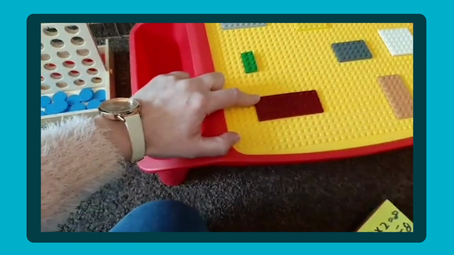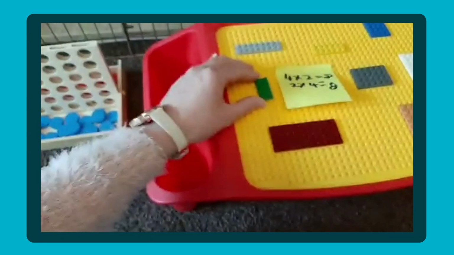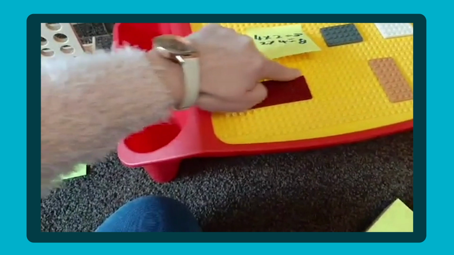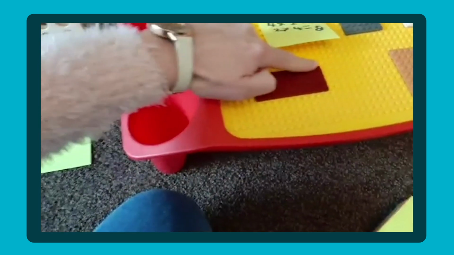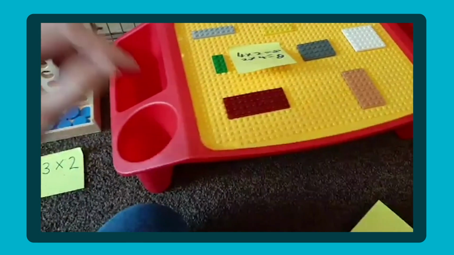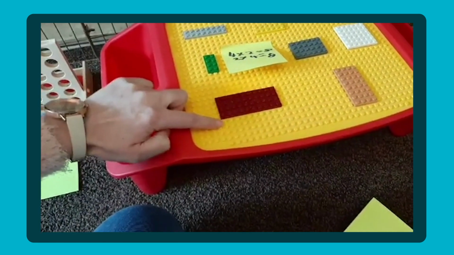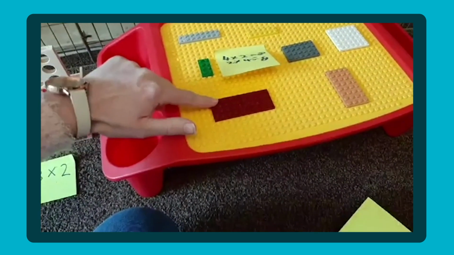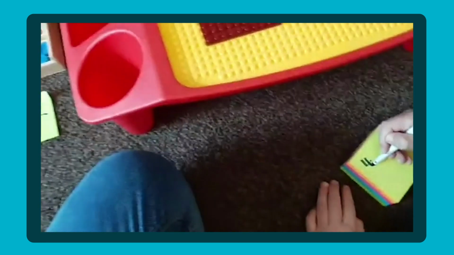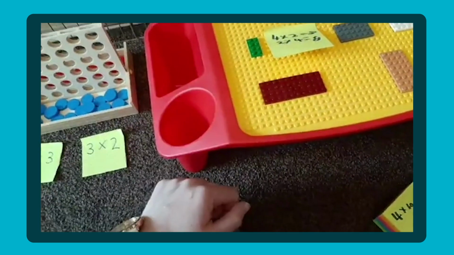Let's have a look at this one now, Noah. Okay, so what I'm going to do is I'm just going to take your post-it. I'm going to put it on there next to that one. Let's have a look at this one. How many are there in a row on this one? 10. There are 10 going across, aren't there? How many rows of 10 do I have? 4. So I have 4 rows of 10. Good boy. 4 lots of 10. How would I write that in a multiplication? Well done. And what would that give us?